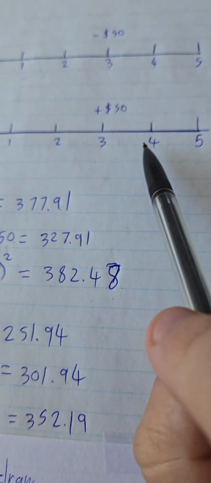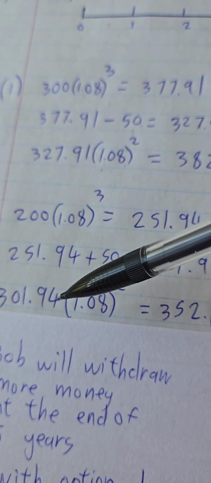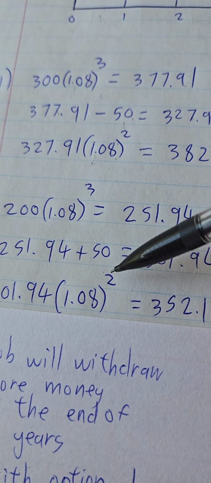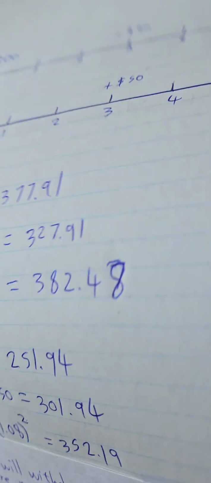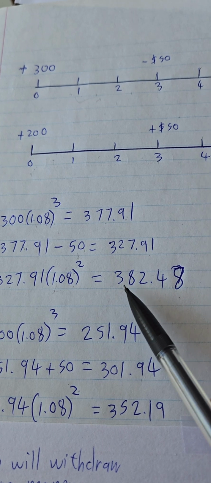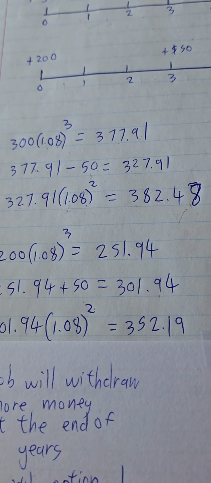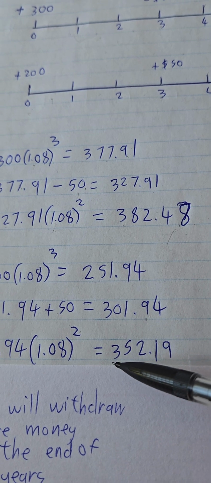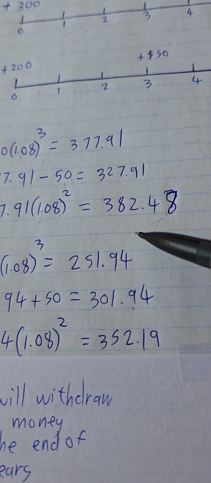And then 2 more times we multiply by 1.08. 301.94 times 1.08 to the 2 equals 352.19. So the first option, at the end of 5 years, he'll withdraw this amount, 382.48. The other option, after the 5th year, he will withdraw 352.19.